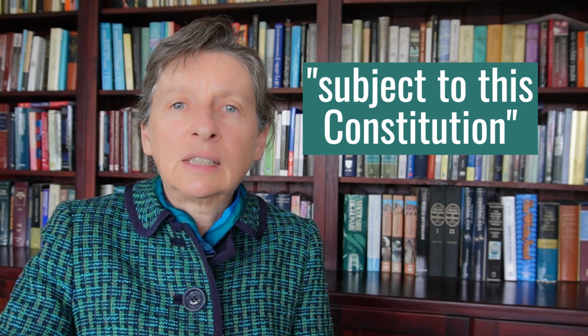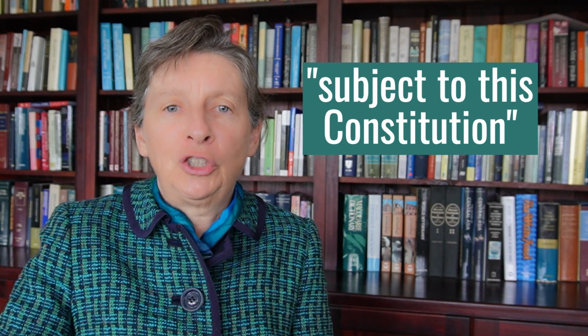The answer, although it's never been determined by a court, is probably not. The Commonwealth version of the Australia Acts is sourced in Section 51(38) of the Constitution. And Section 51 is expressly stated to be, quote, subject to this Constitution.